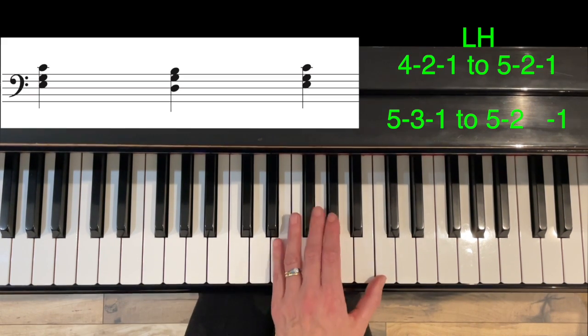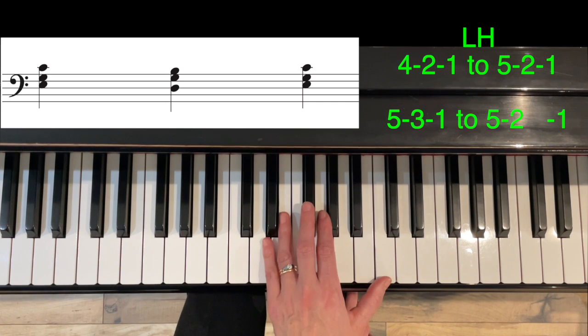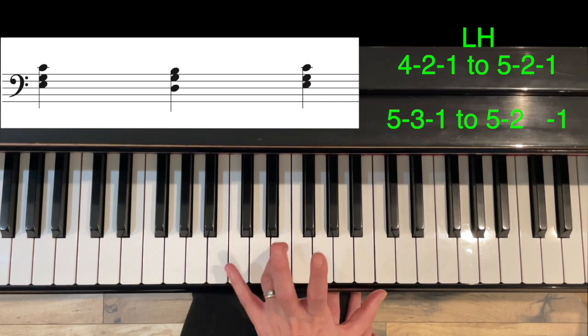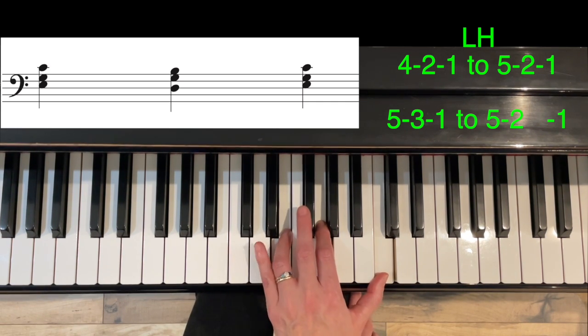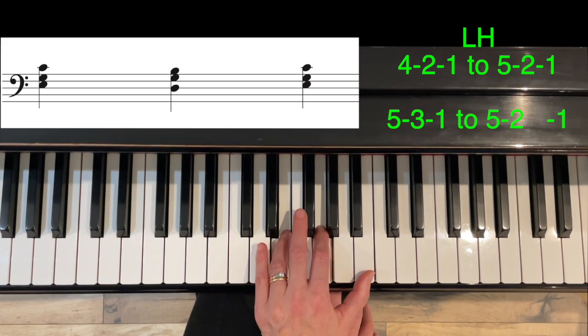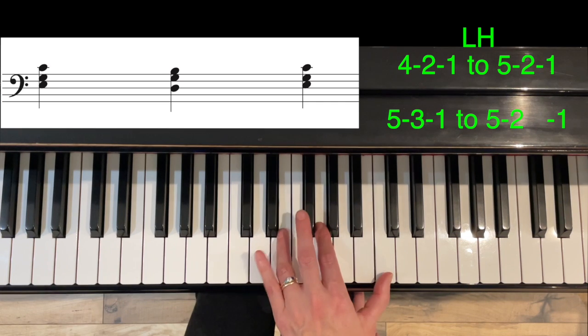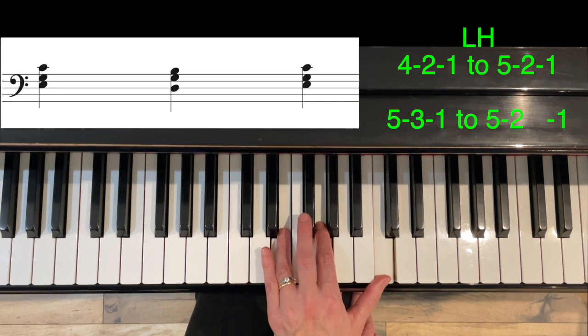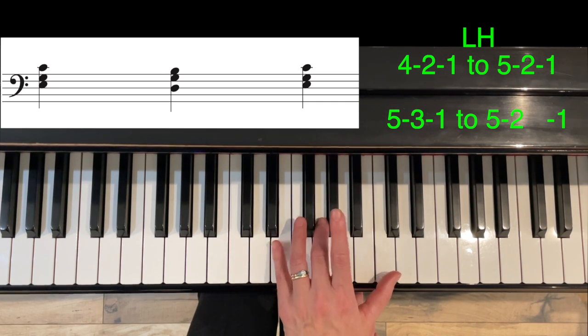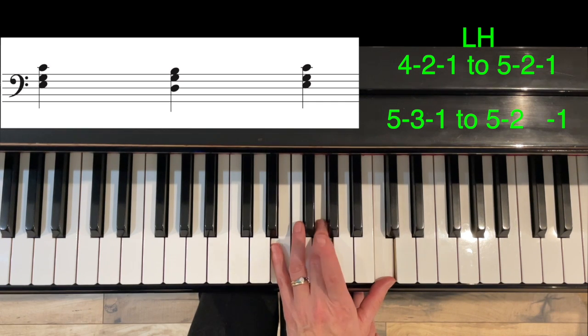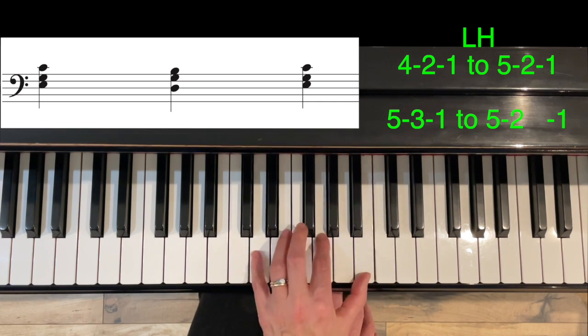As far as the fingering for the left hand, it's basically the reverse of what the right hand just did. You can either start with 4-2-1, keep the 2 on the G, scoot the thumb down a half step, and then play the pinky for the 5 chord. Or, like the right hand did, you can start with 1-3-5, and when you scoot down, make sure that 2 goes to the G.